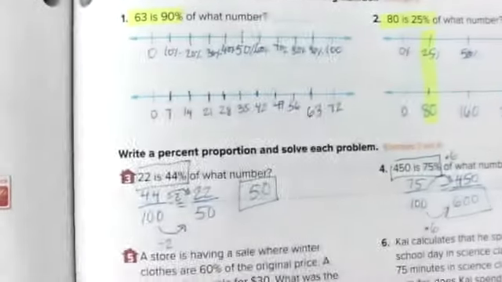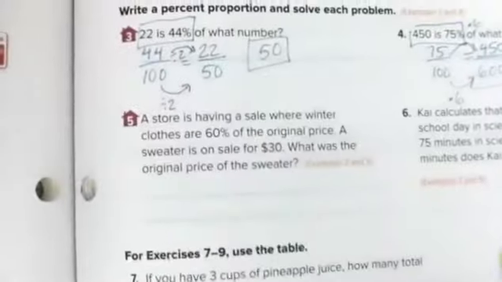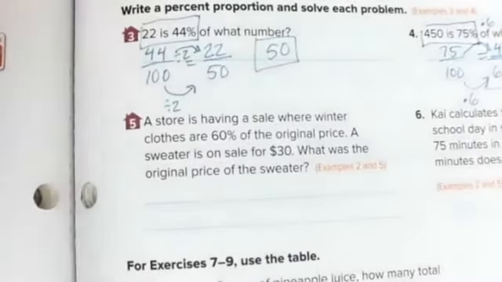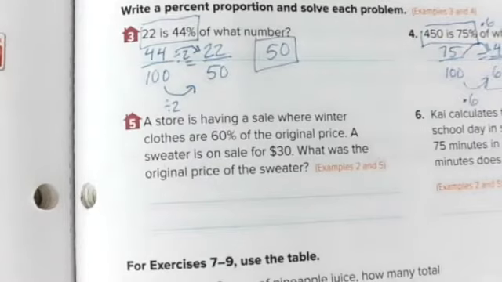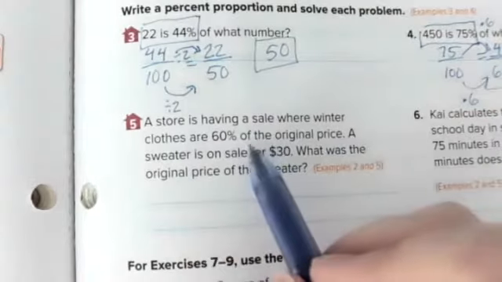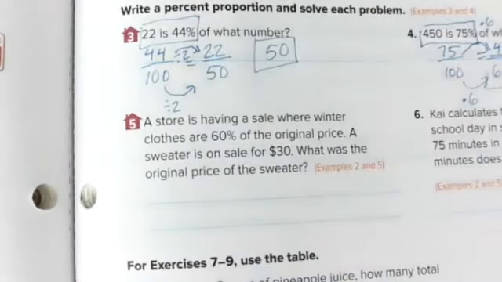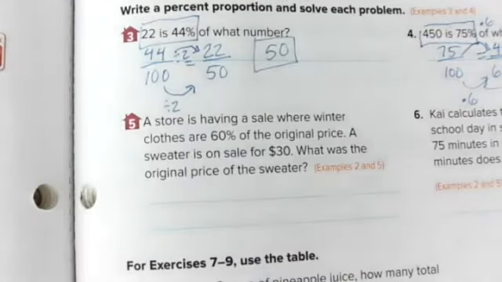Number 5. A store is having a sale where clothes are 60% of the original price. A sweater is on sale for $30. What was the original price of the sweater? So it's not 60% off, it's 60% of. So the prices are 60% of the original price, which means they're 40% off.